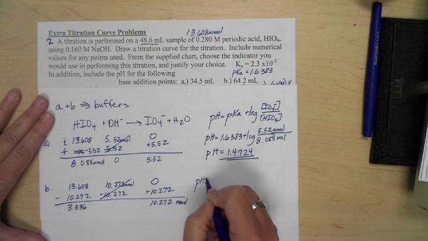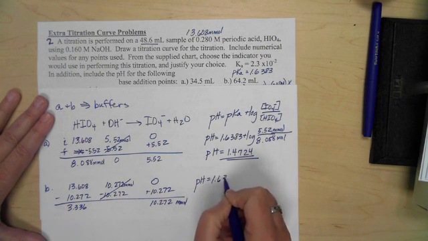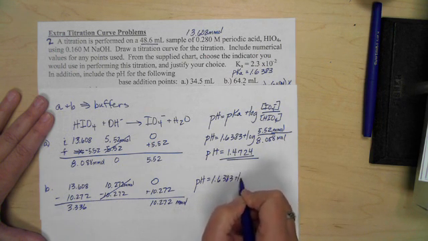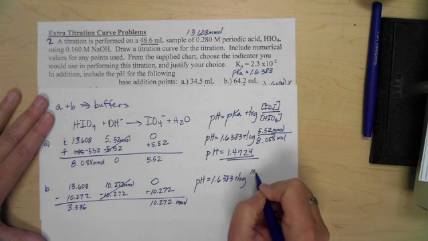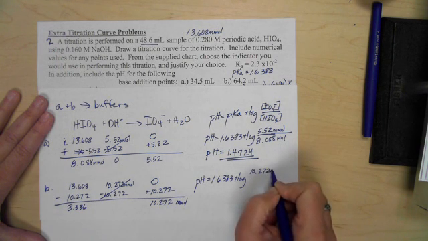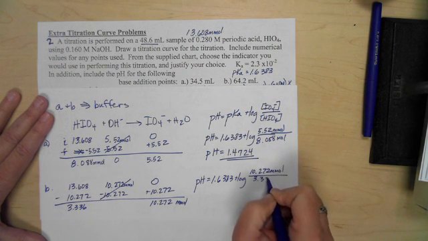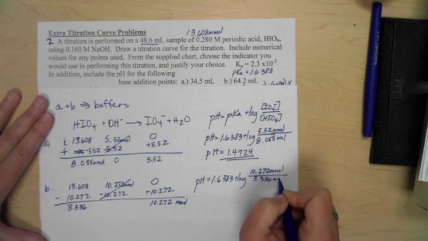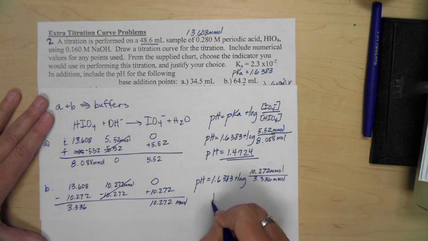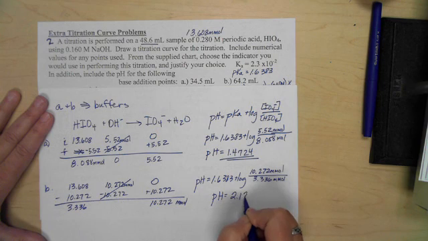So we're back to pH is equal to 1.6383 plus the log, and this time it's 10.272 millimoles over 3.336 millimoles. And our pH comes out to be equal to 2.127.